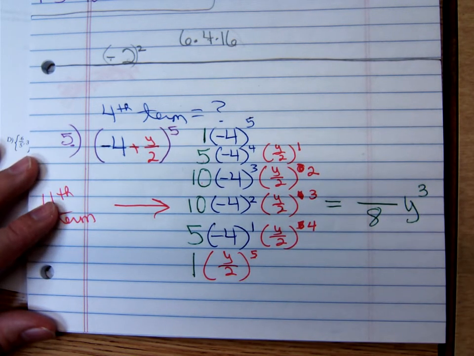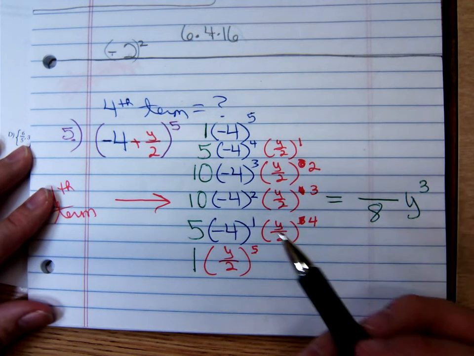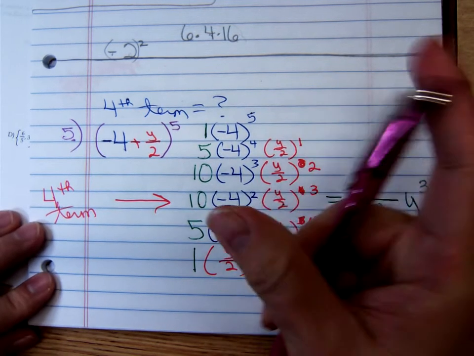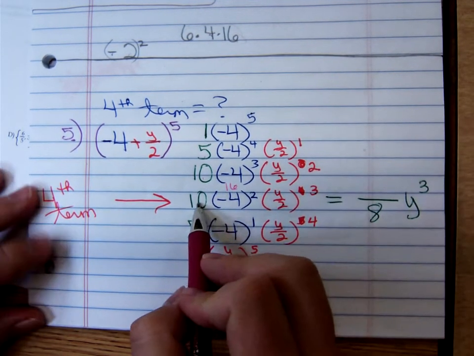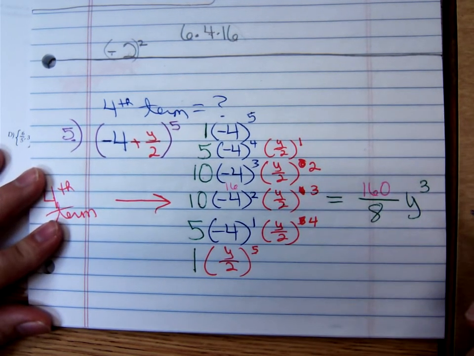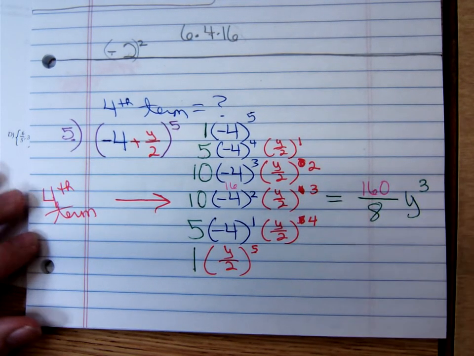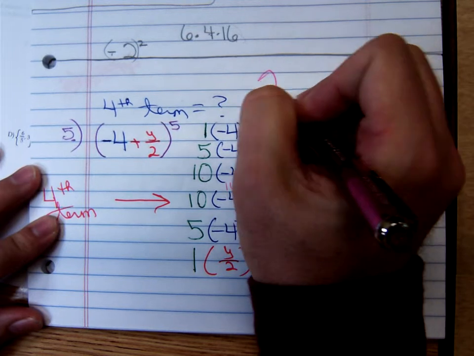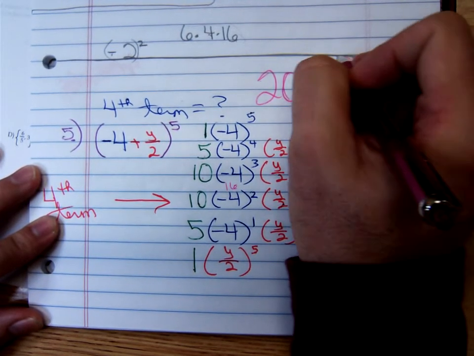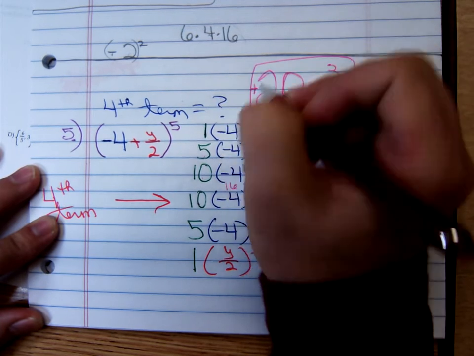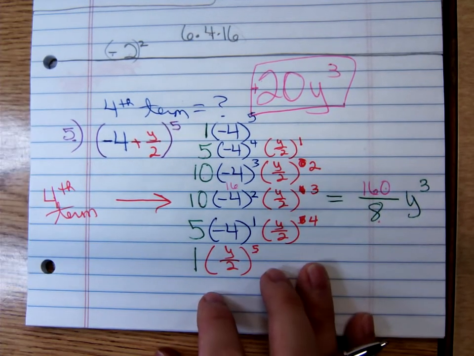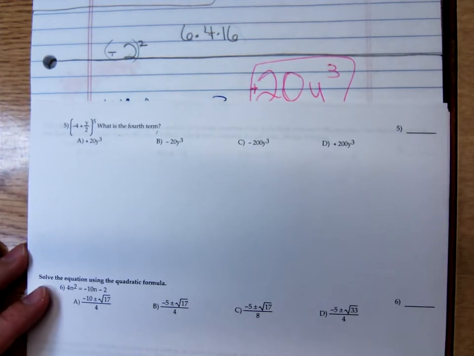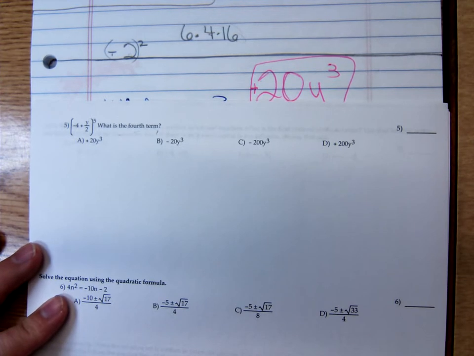What am I going to have here? 160. Okay, -4 squared is 16, and 16 times 10, I agree, that's 160. That's a positive 160. And we can simplify that some. 160 divided by 8 gives me 20 y cubed. That is a positive 20 y cubed. So when we look at number 5, a positive 20 y cubed, that looks like response A.